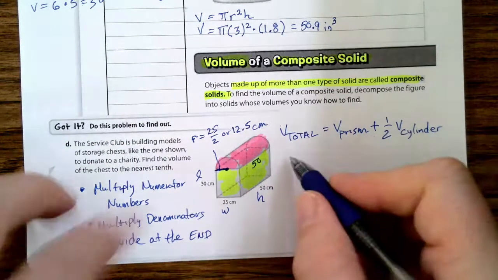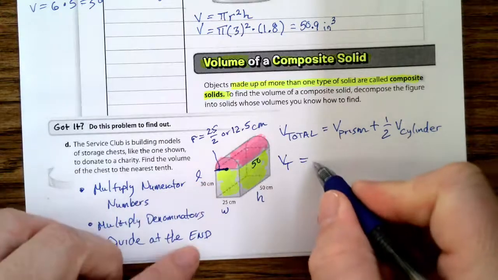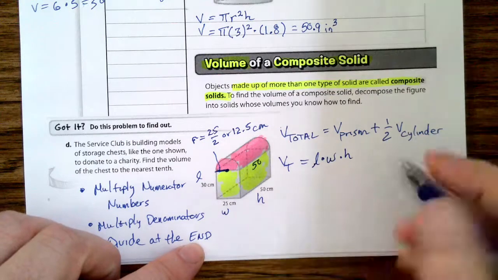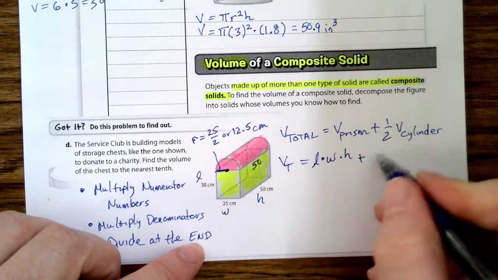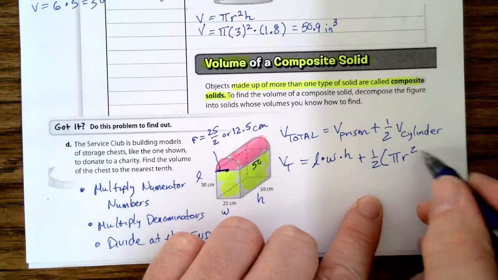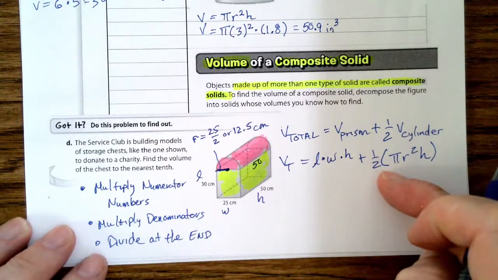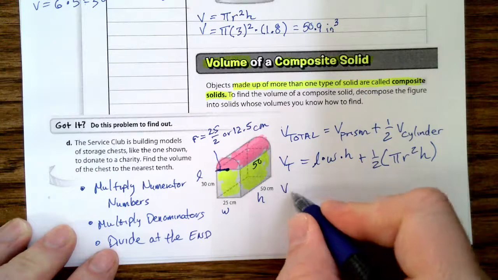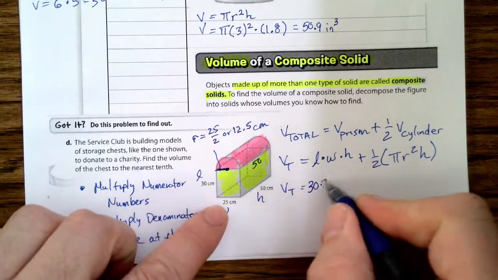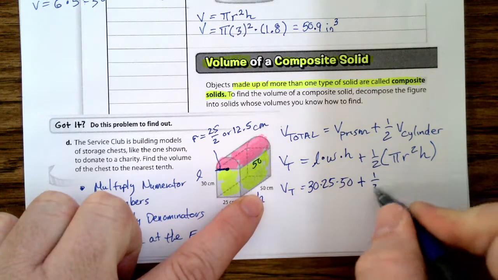So we have the volume total, which we'll call VT. The volume of the prism is length times width times height. That's the base times the height. And this one's also, let's use parentheses, and then we'll do pi r squared h. That's the volume for a cylinder. And we have to multiply it times a half. So some of it's just plugging in. Length is 30. This one's easy because it's all integers. But you get a little trouble over here.